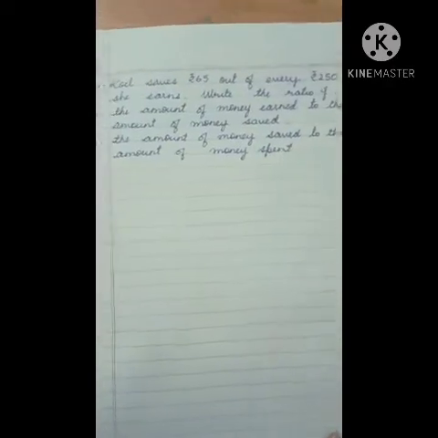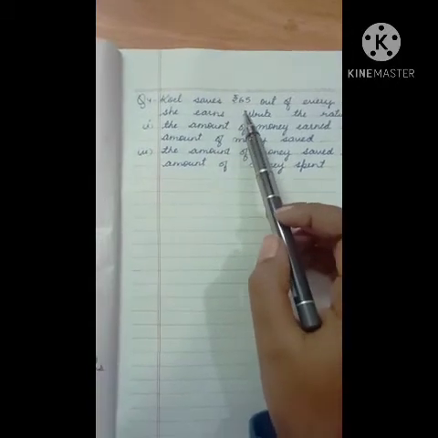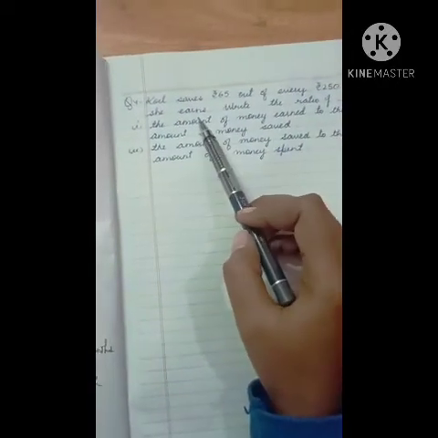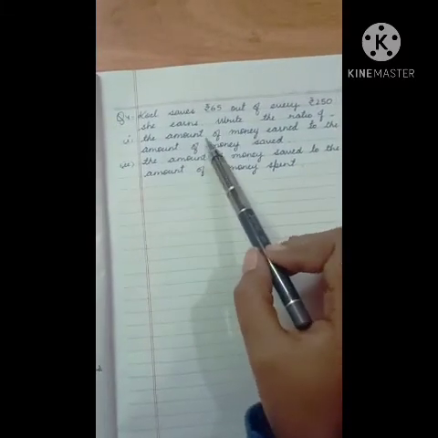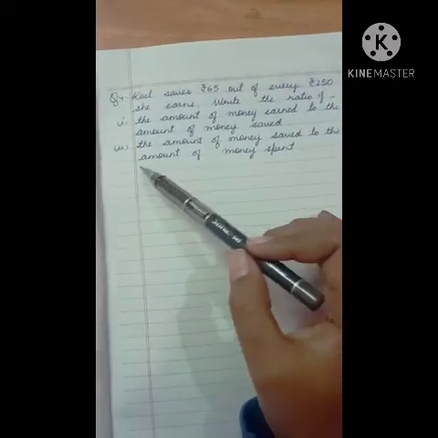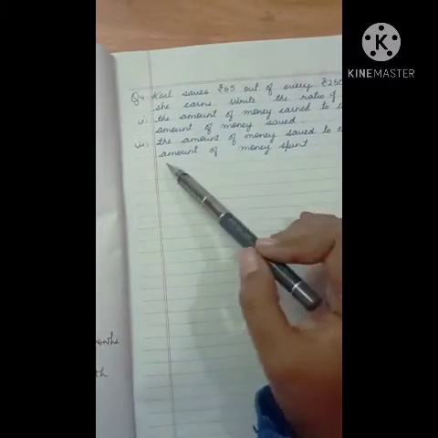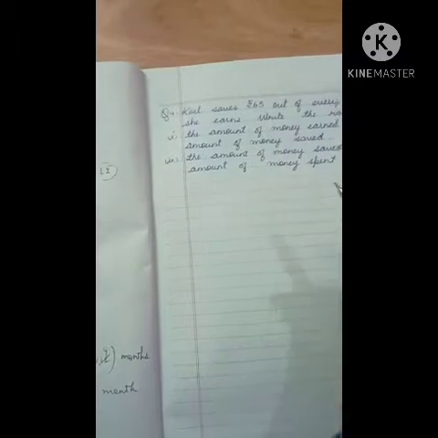Now look at this question. Question number 4. Koyal saves rupees 65 out of every rupees 250 she earns. Write the ratio of, first we have to find the amount of money earned to the amount of money saved, and then we find out the ratio of the amount of money saved to the amount of money spent. So first we write the money.